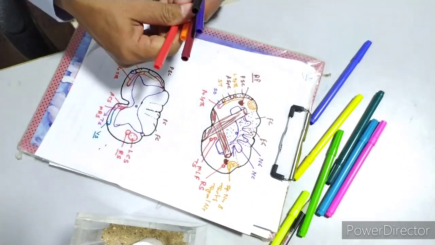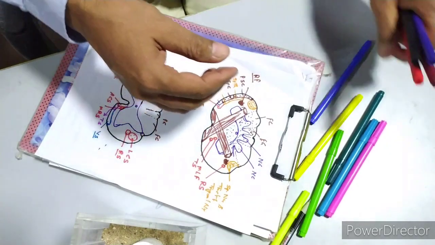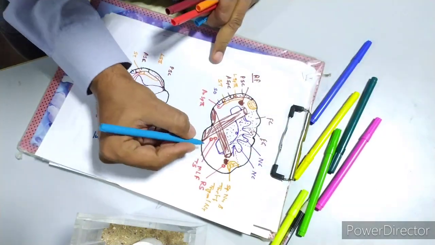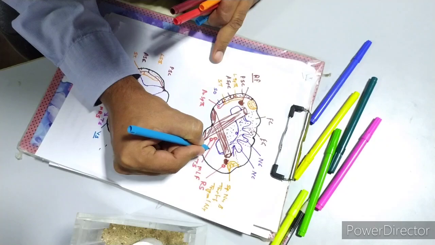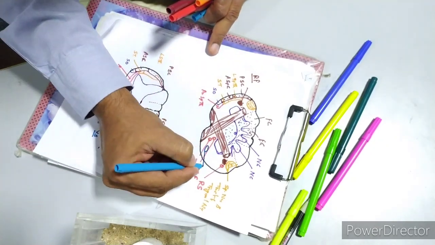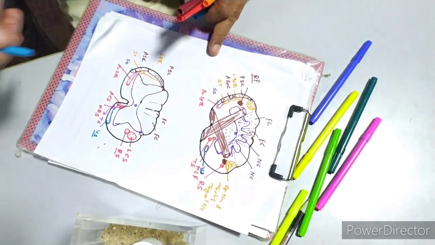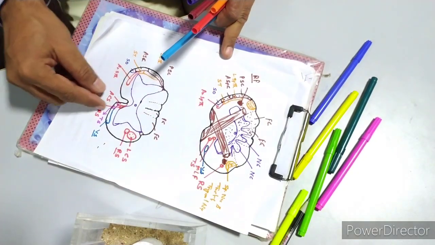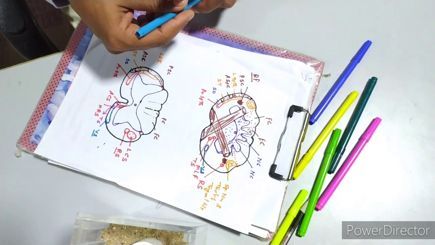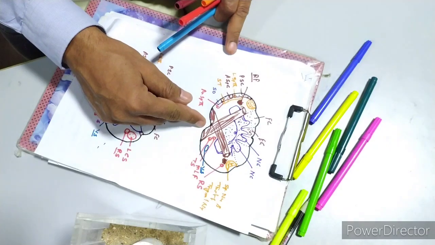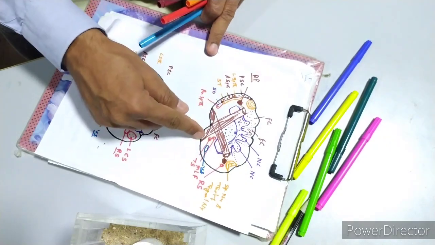It is also shifted slightly anteriorly here, in this direction. This is the vestibulospinal tract. So these are the tracts which are present at the lower level, the pyramidal decussation. Important is the pyramidal decussation.